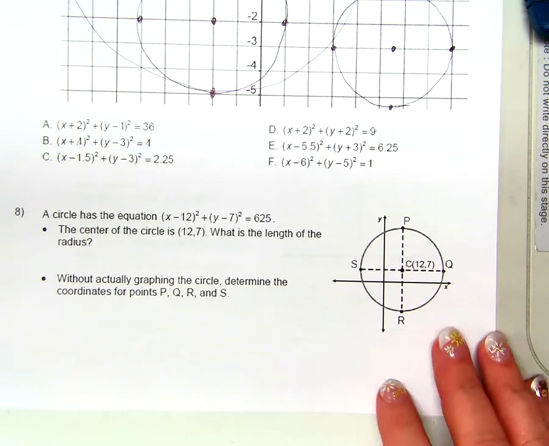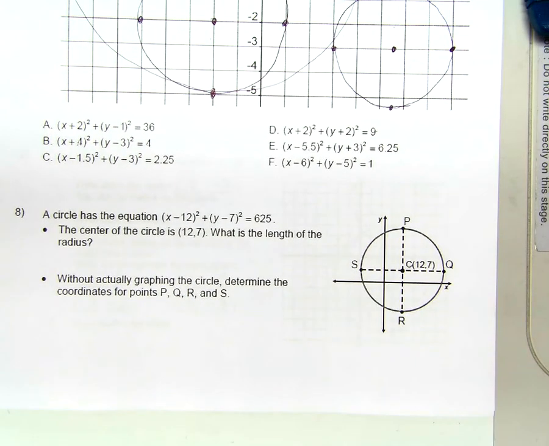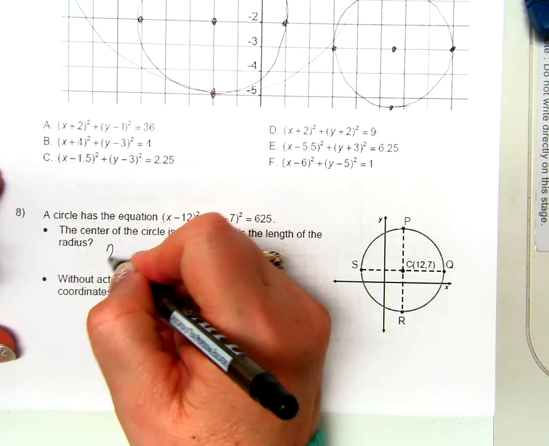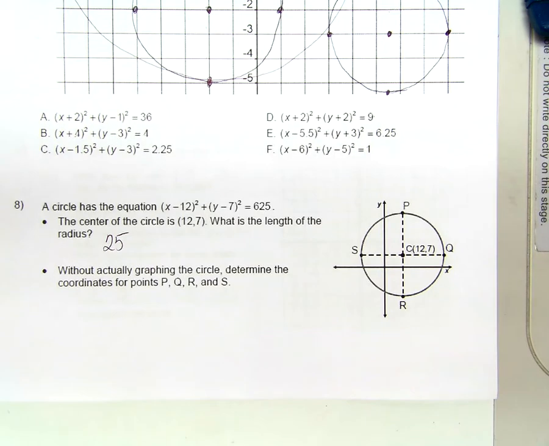One more. Look at number 8. A circle has the equation (x minus 12) squared plus (y minus 7) squared equals 625. Could you have told me the center of the circle without them telling me? You should have been able to, right? 12, 7. What's the length of the radius? How do you know it's 25? Very good. Square root of 625. Without actually graphing the circle, though, I need you to determine the coordinates for P, Q, R, and S.